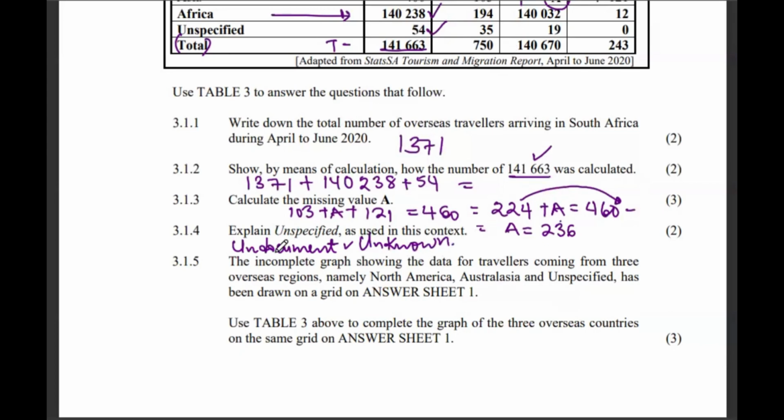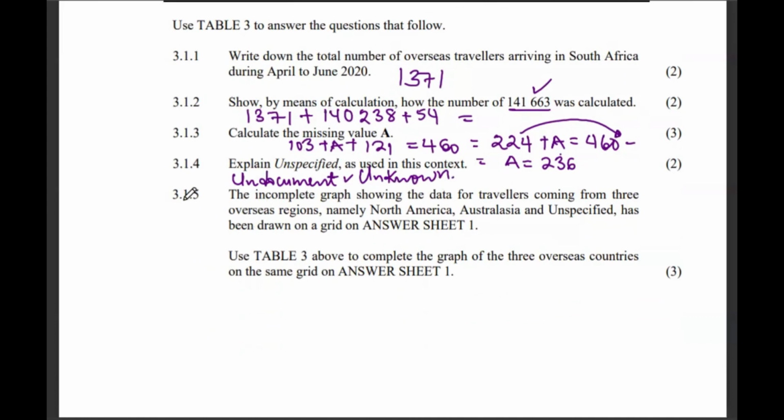All right. 3.1.5, 3 marks. The incomplete graph showing the data for travelers coming from 3 overseas countries, namely North America, Australasia, and the unspecified has been drawn on answer sheet 1. Use table 3 above to complete the graph.